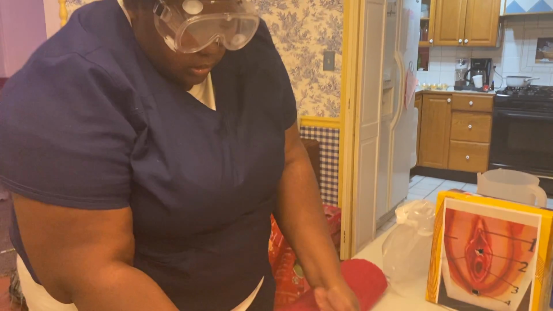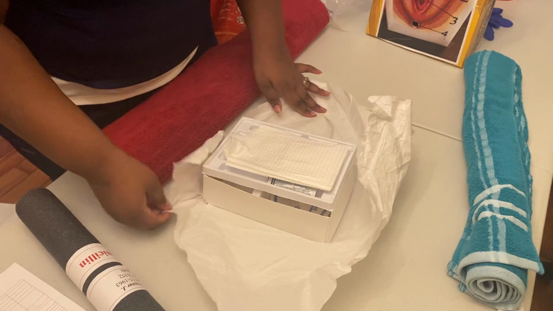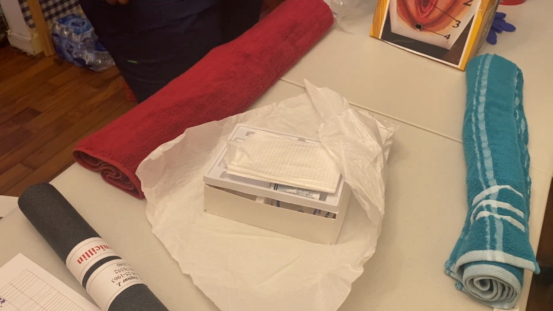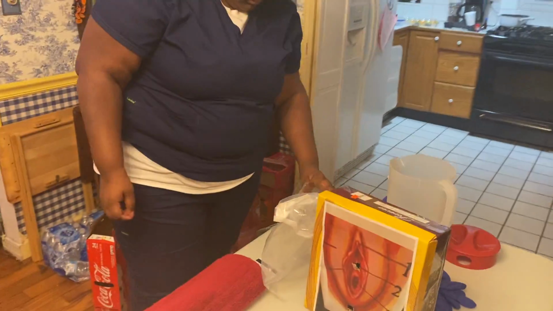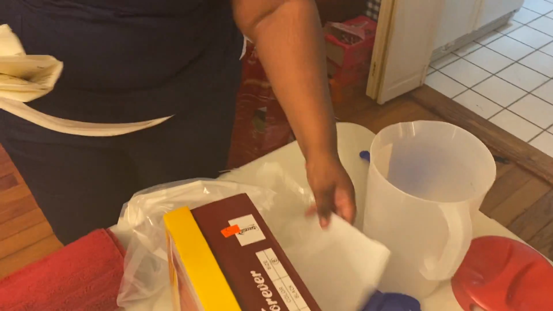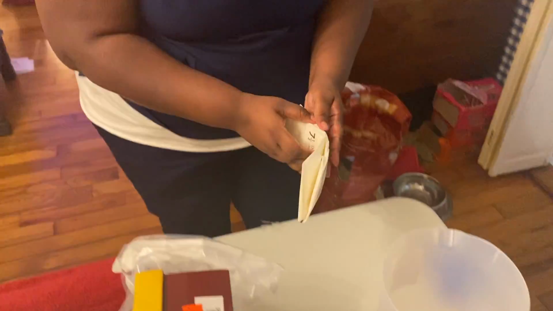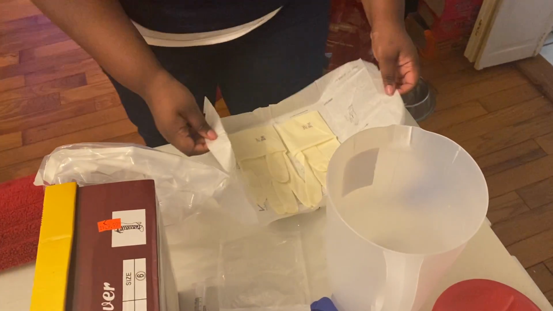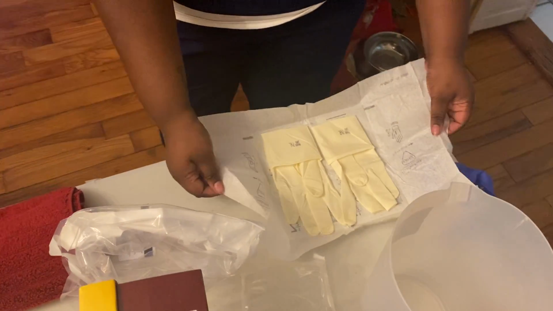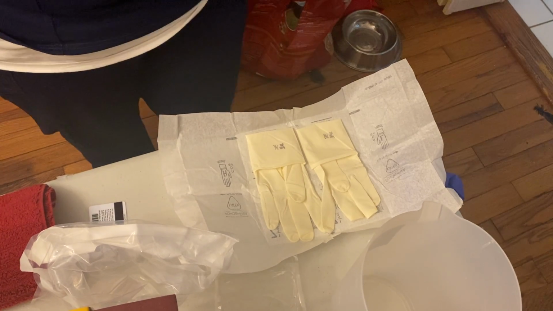Then I will get my sterile gloves and don them.